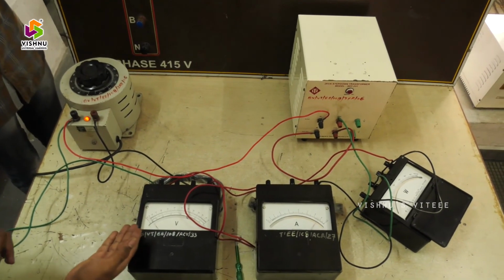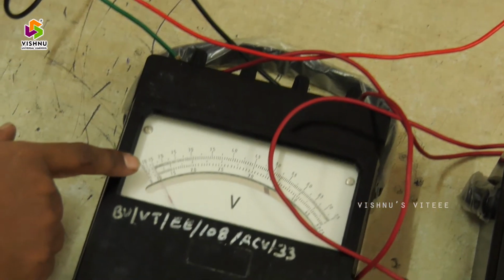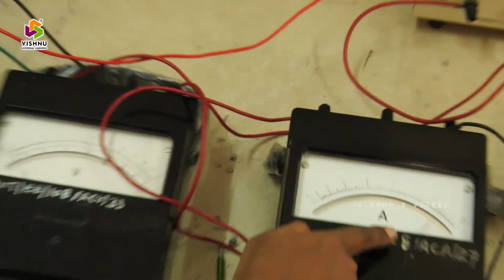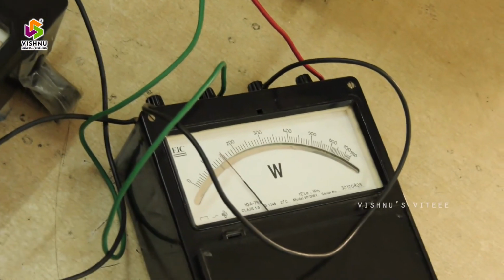Now note down the voltmeter reading. The voltmeter reading shows 15 volts, the ammeter reading shows 8.7 amps, and the wattmeter reading shows 110 watts. So this is the single reading experiment.